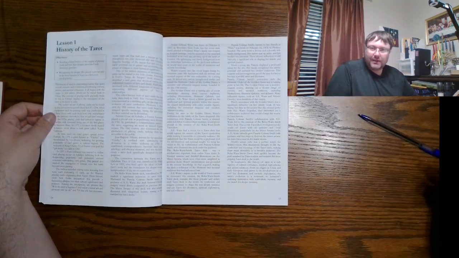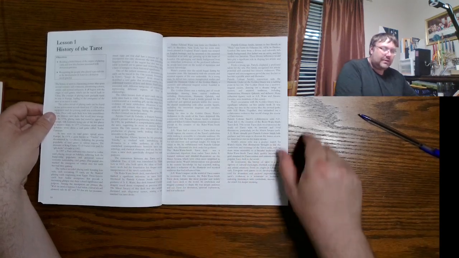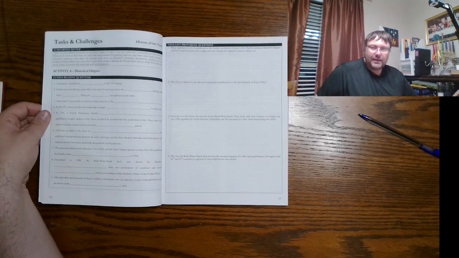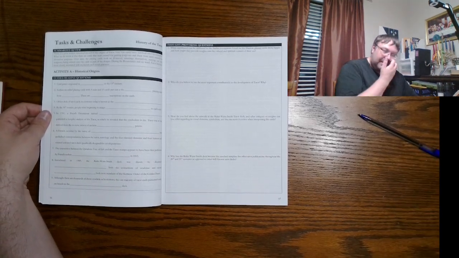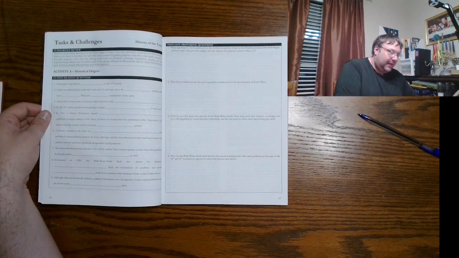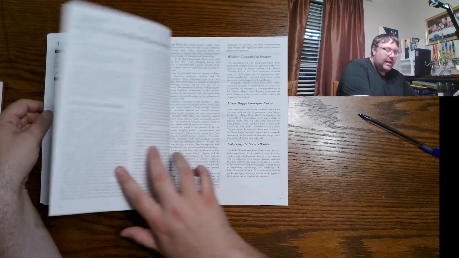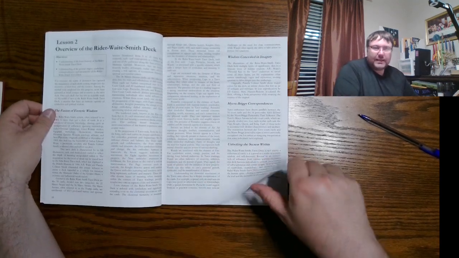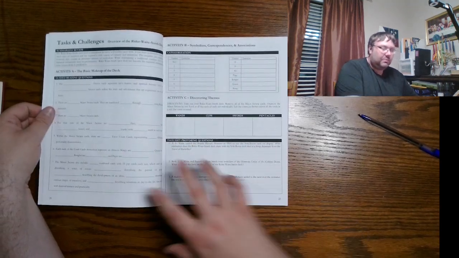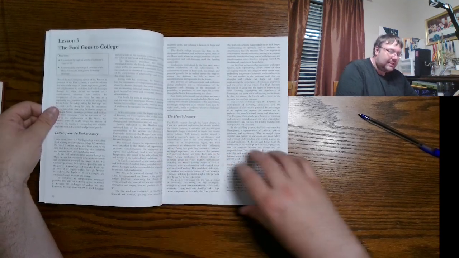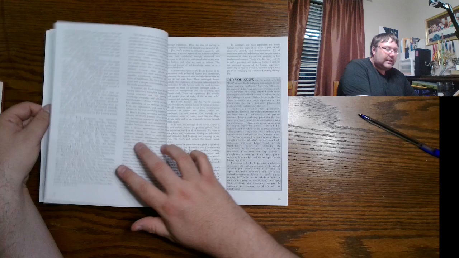Then we go on to another lesson. Again, we have some content on either side right here. And then we have, again, tasks and challenges. Well, we have activities. This one's just a basic fill in the blank. And then you have some questions here to fill out. As it goes on, these lessons get more in depth, and then it gets more and more activities.